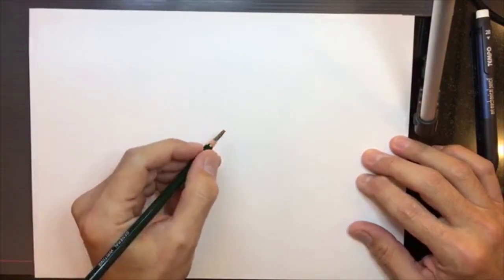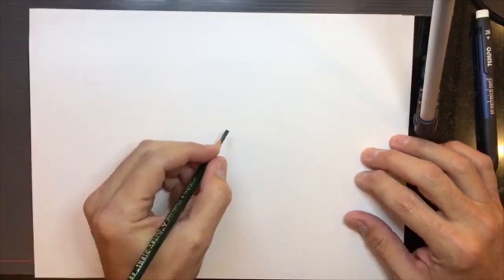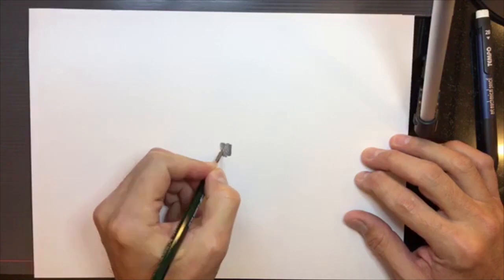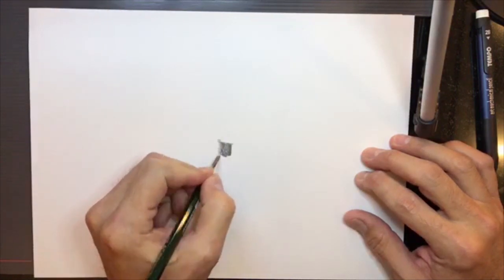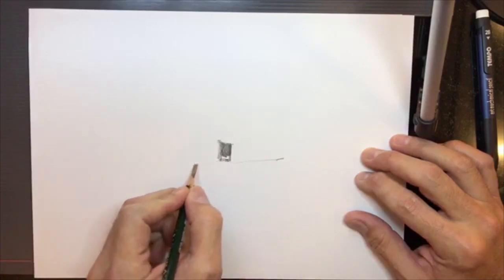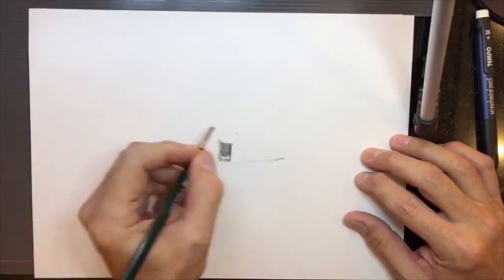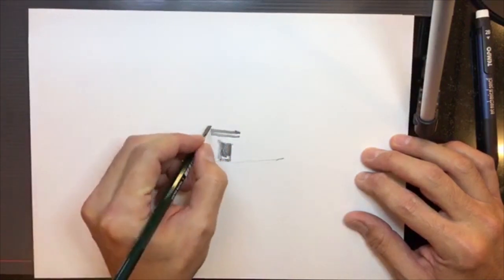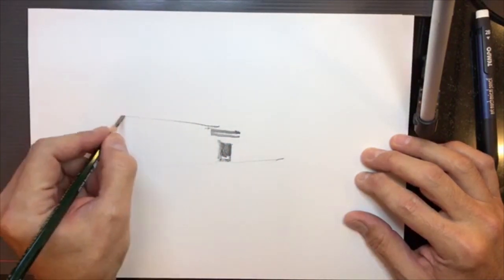So we will start from the focal point of the picture first and try to use value to create the form. Normally I don't use the line too much.